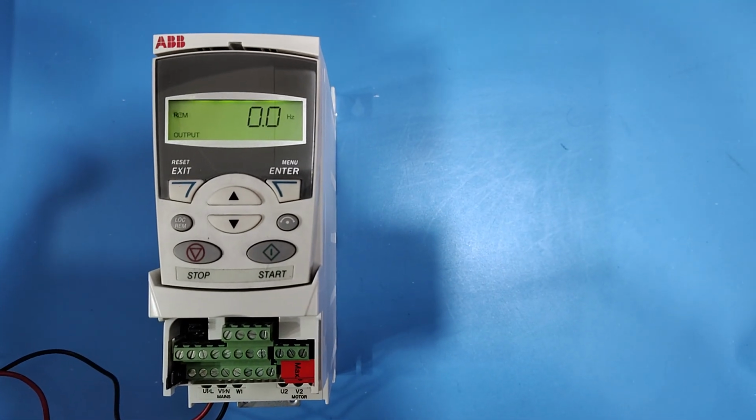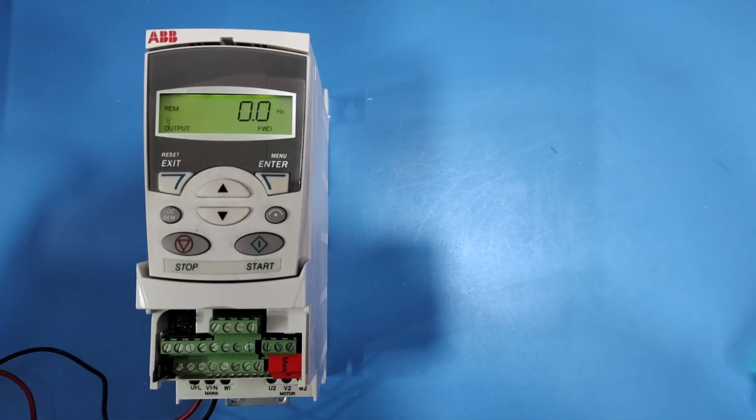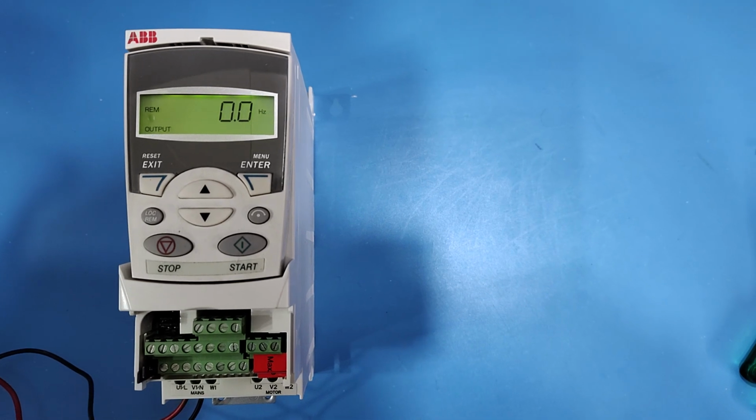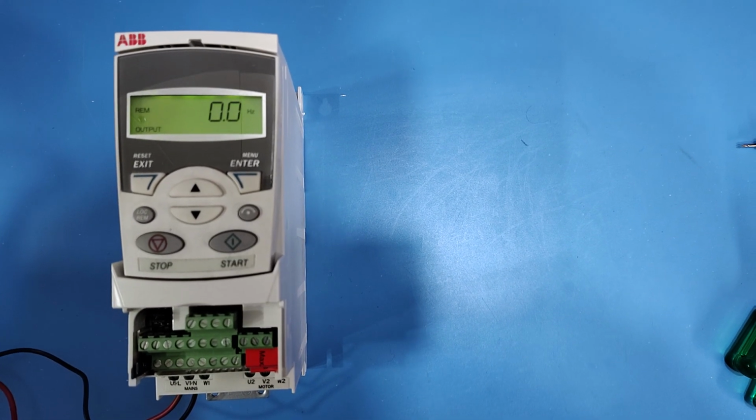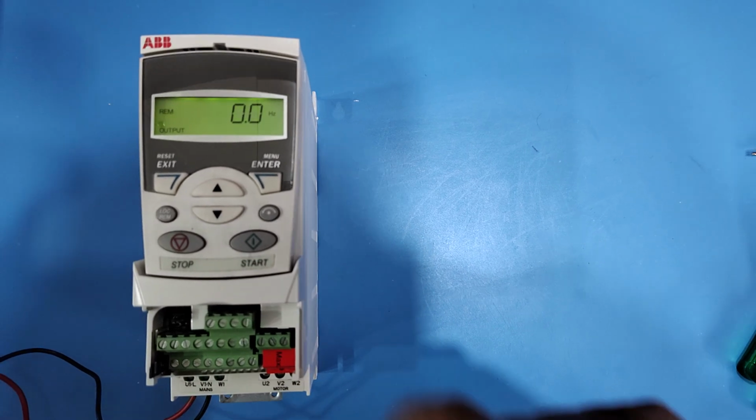How to activate PID control macro in ABB ACS310 drive? If you want to activate PID control macro in ABB ACS310 drive, then follow this process. Press enter button.